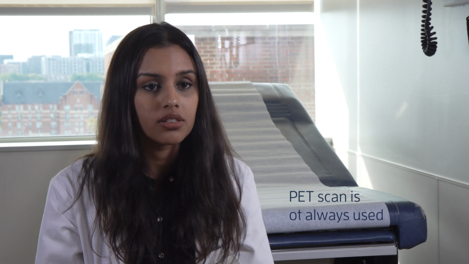A CT scan is also performed, often of the chest, abdomen, and pelvis, to understand the local extent of disease and if cancer has gone to other organs, as seen as masses on scans or nodules. And a PET scan is a different type of imaging which really looks at metabolic activity, and it's also used to understand the extent of disease.